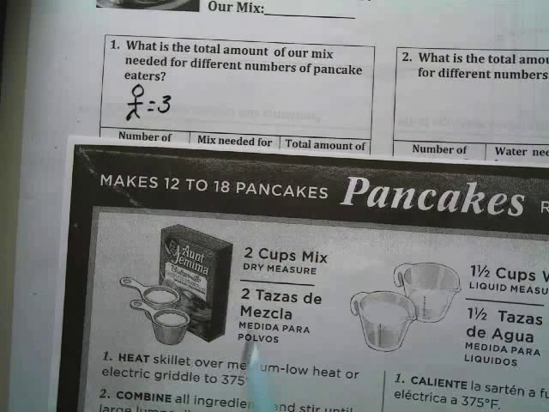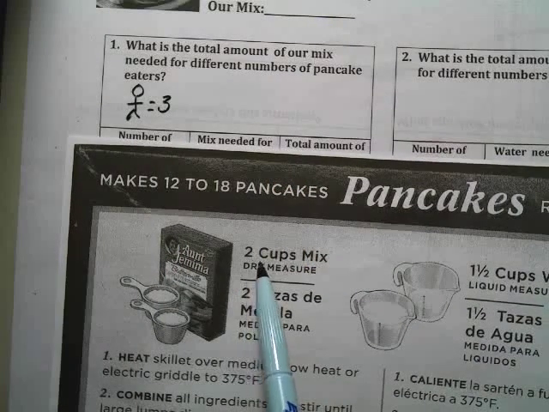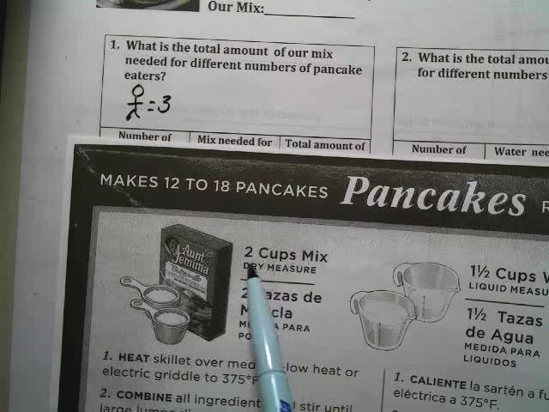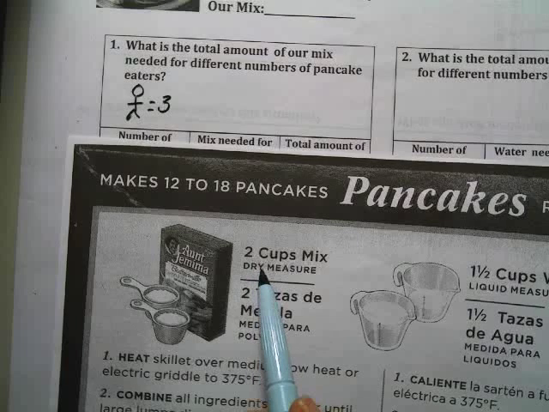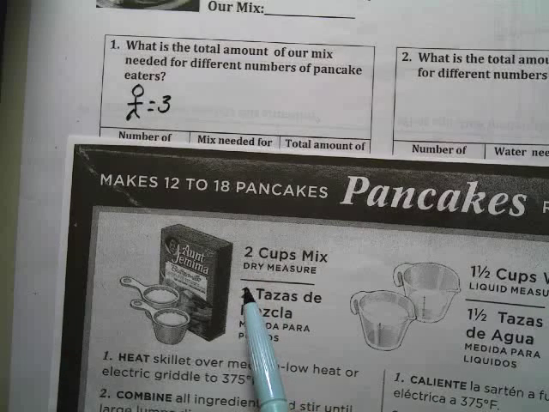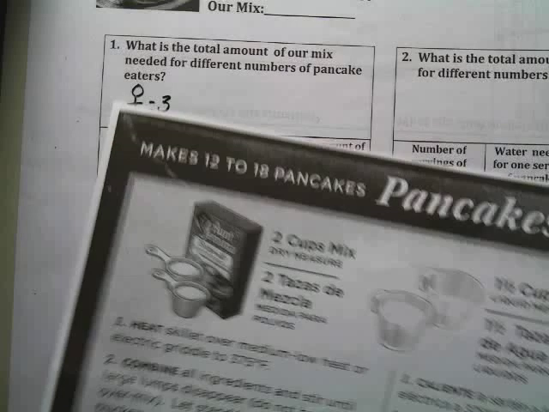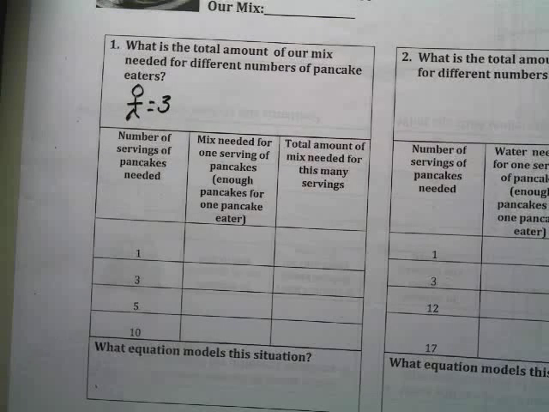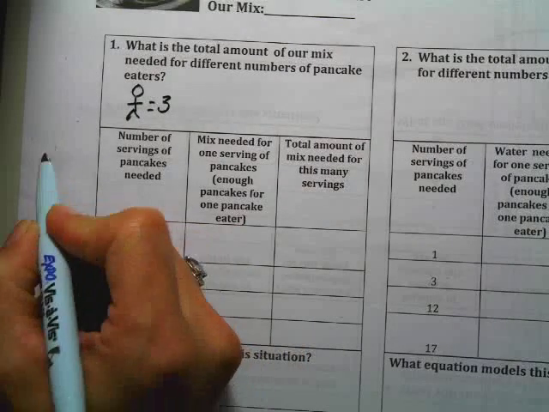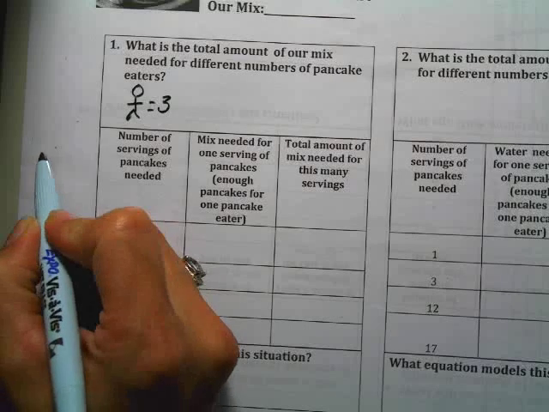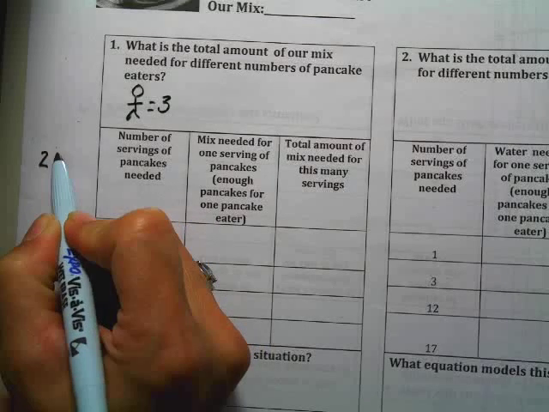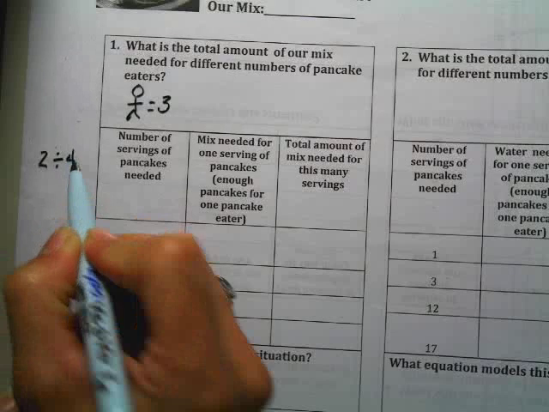Which means I had 2 cups of mix to make 12 pancakes. Now I'm going to have to divide this number by 4 in order to get how many cups of mix it would need to make 3 pancakes for 1 person. So when I do that, I'm just going to write over here on the side. I'm going to have 2 cups of mix, and I need to divide that into 4.